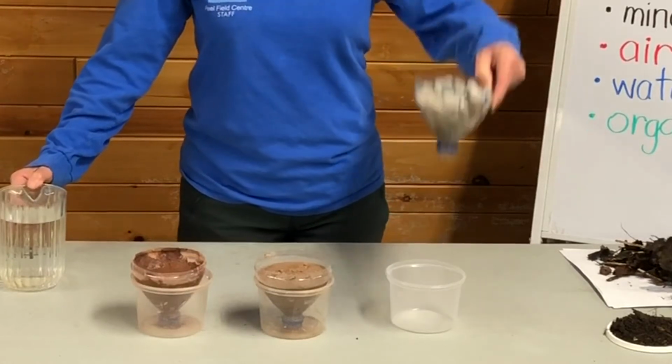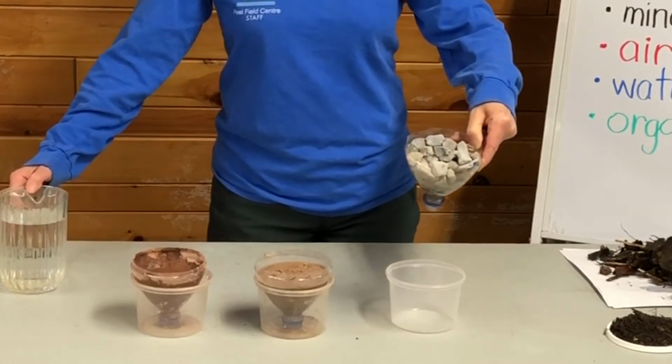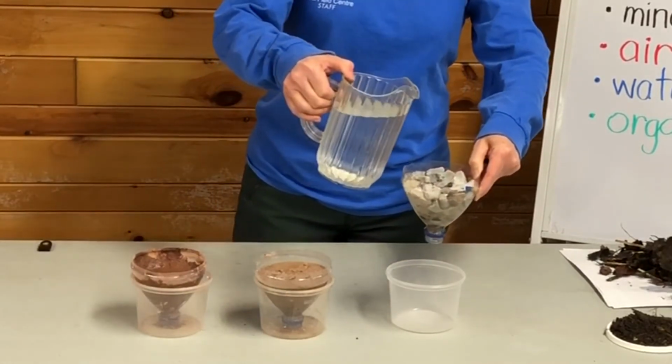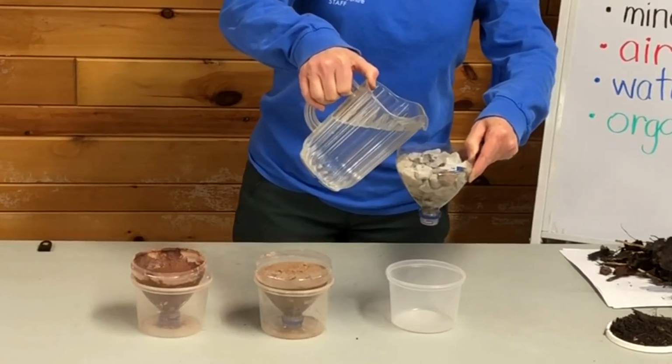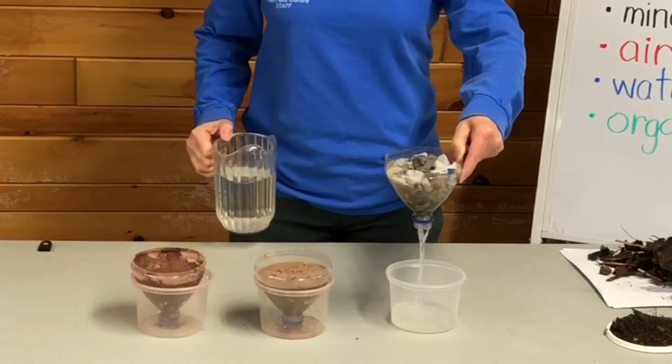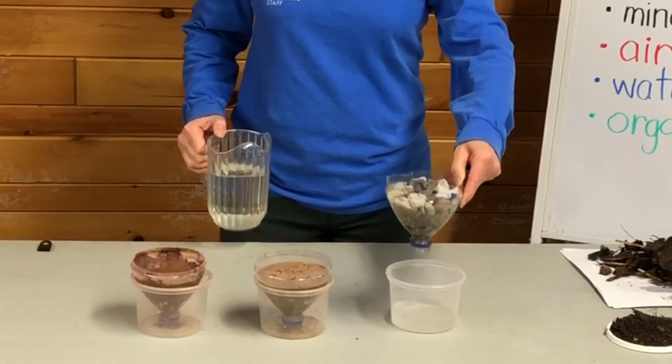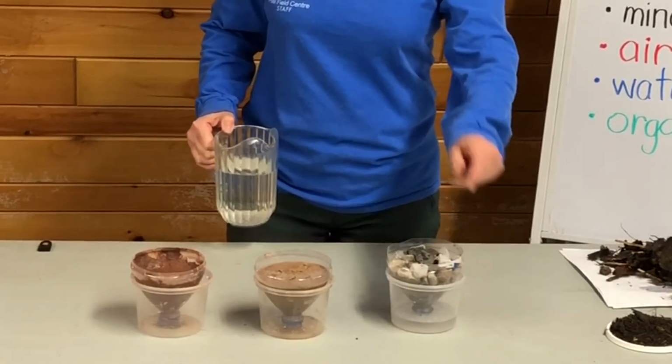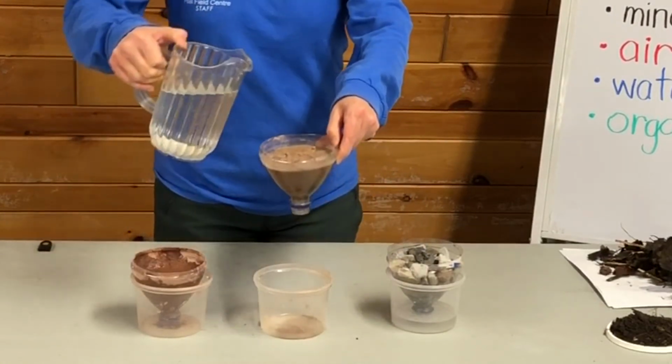First, let's try the gravel. Remember, these are the particles that are the largest. Here we go. Watch what's coming out the bottom. That seems pretty fast, don't you think? Here's the sand.